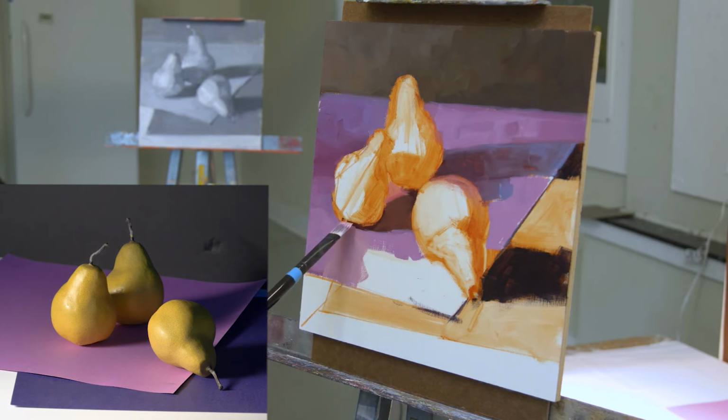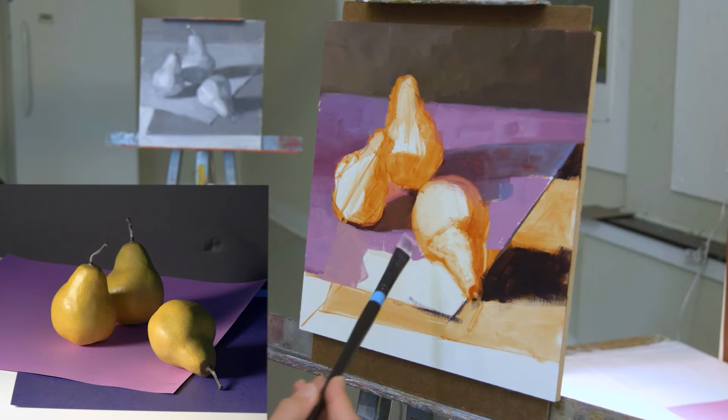And I will go back and add more yellow on that as well.